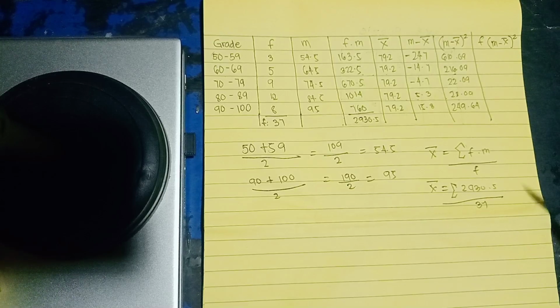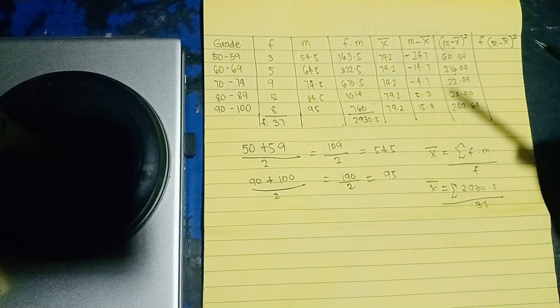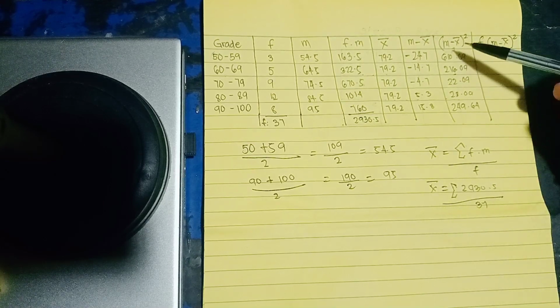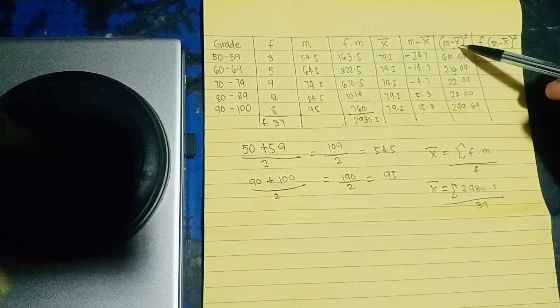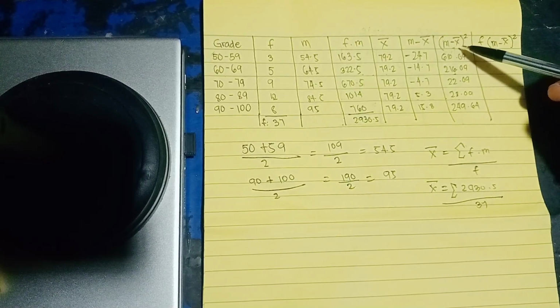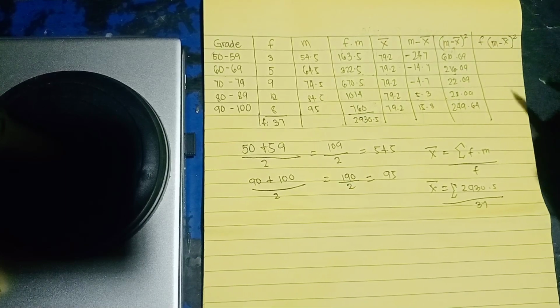To get this, you need to multiply the f, or the frequency, and the midpoint minus mean squared.